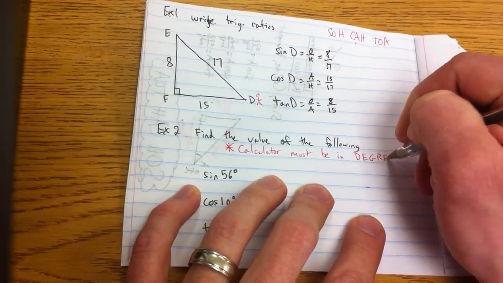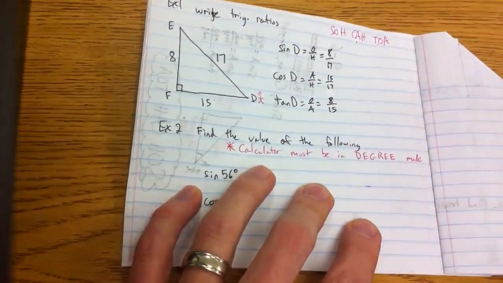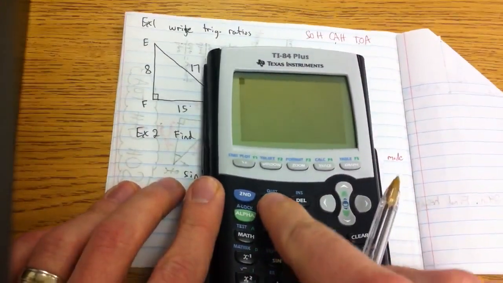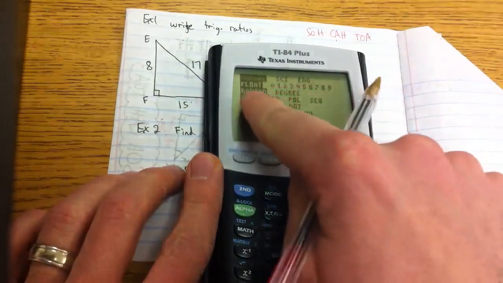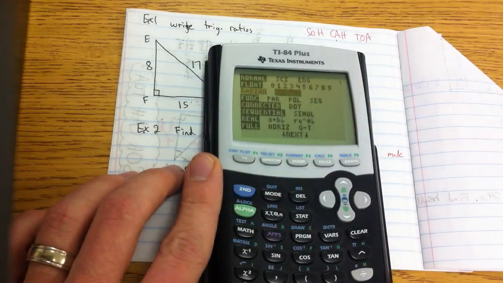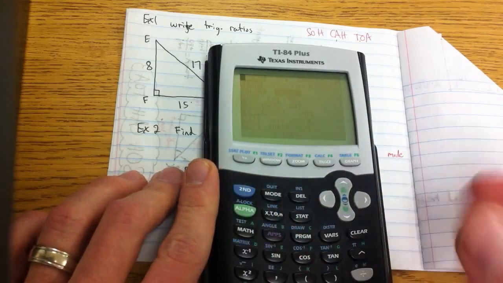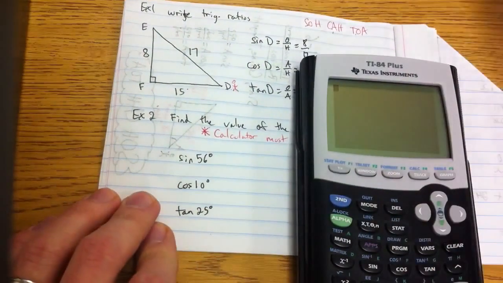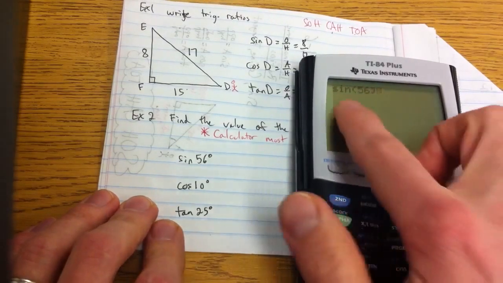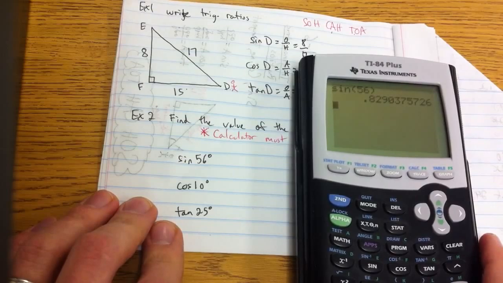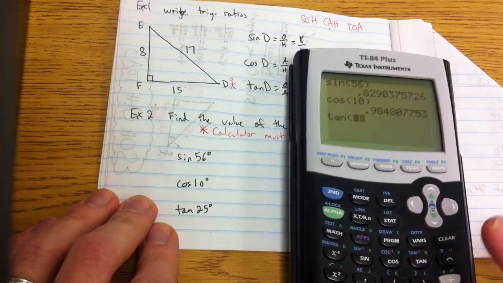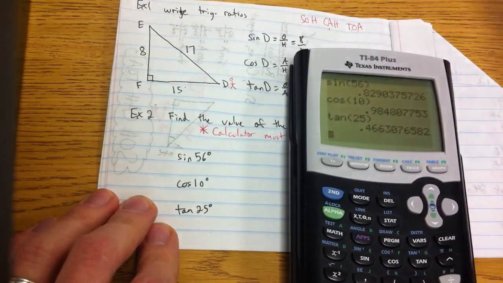Degree mode. If you use your iPhone or your cell phone, you can change it. Default is radian. Let me take you through it again. If you hit the mode button on a TI-84, the third one down is radian or degree. Default is radian, so you have to change it to degree, hit enter, and it changes over, and you can quit out of that. Now we're in degree mode. If I want to find the sine of 56, I can simply hit the sine button and then 56, close the parentheses, and I get that. Let me also type in cosine of 10 and the tangent of 25. So I'm putting all three of those in.